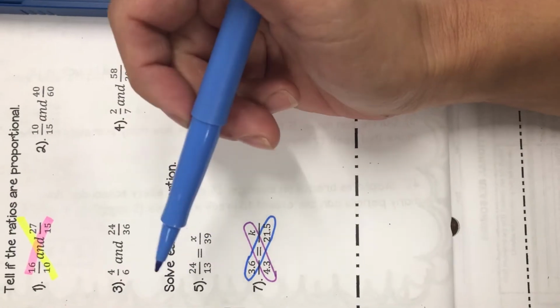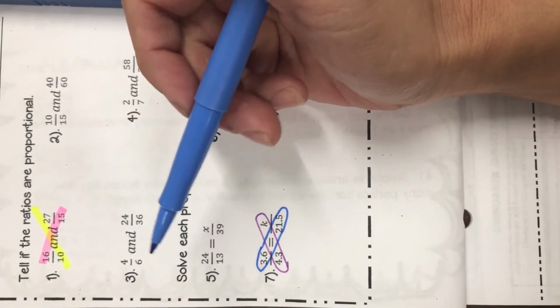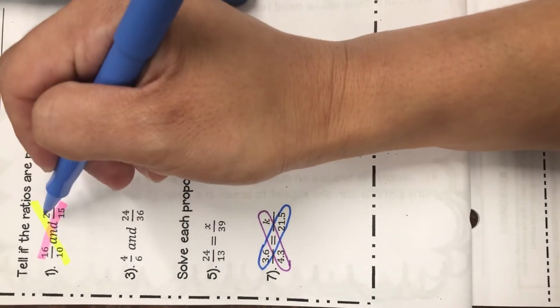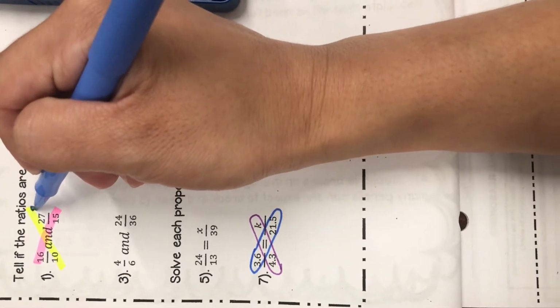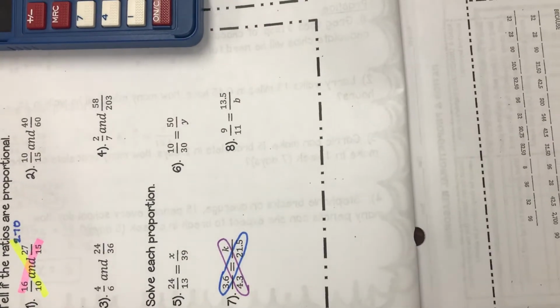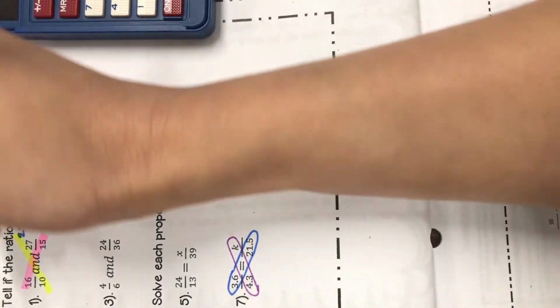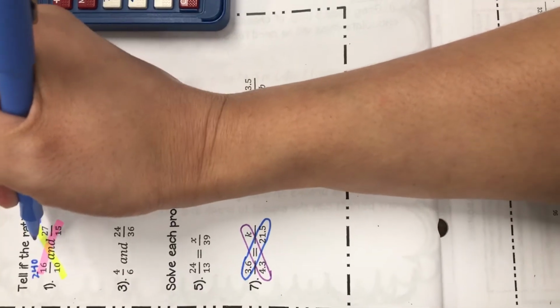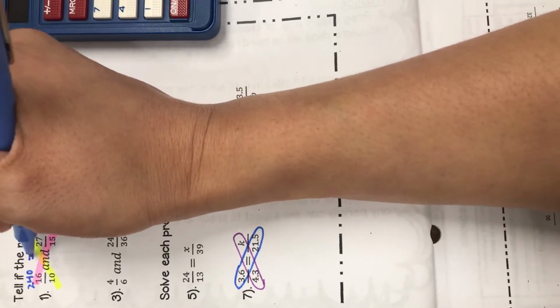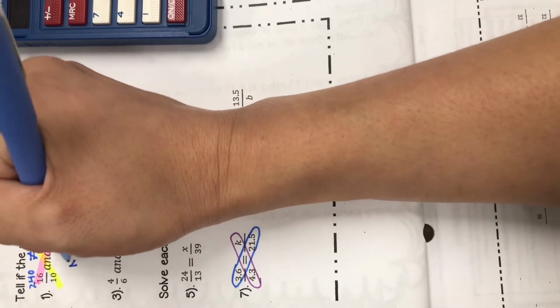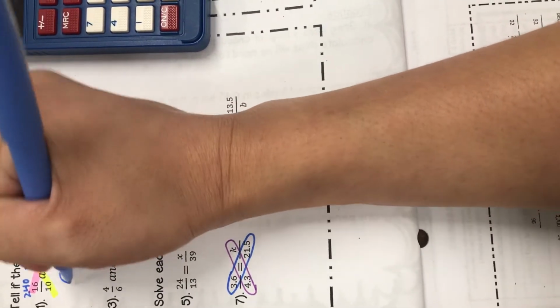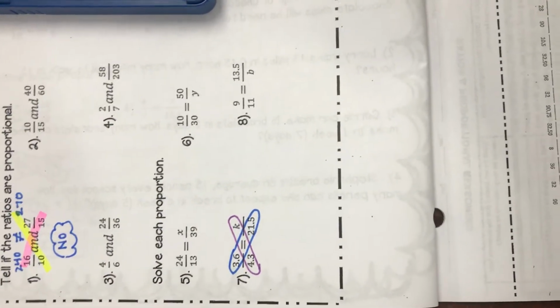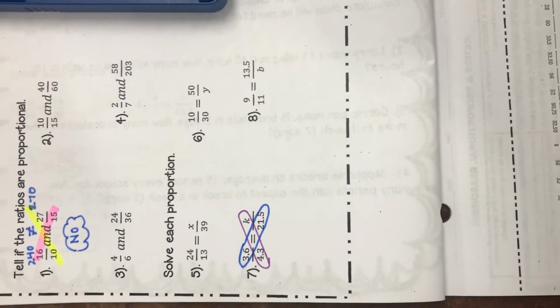Okay, so for an example, I'm going to use cross products. So if I do 10 times 27, you get 270. And then 15 times 16, you get 240, and you can use a calculator. And as you can see, these two numbers are not equal to each other. So the answer is no, they're not proportional. Okay, try to use a variety of methods when you do numbers 2 through 4.